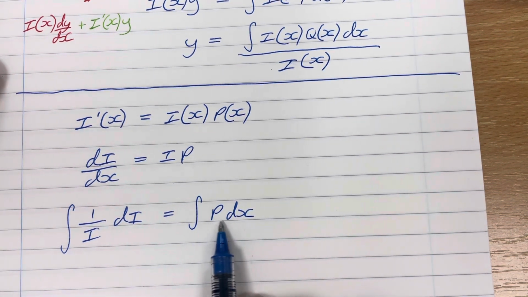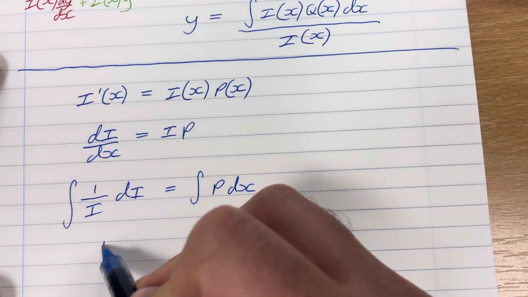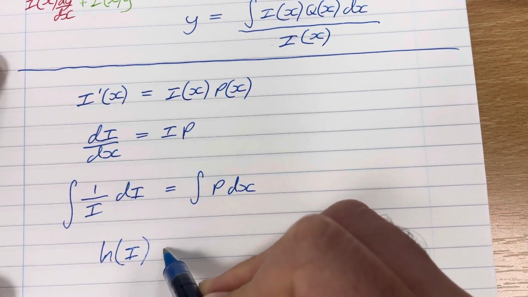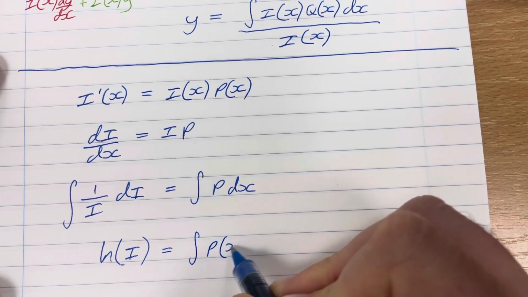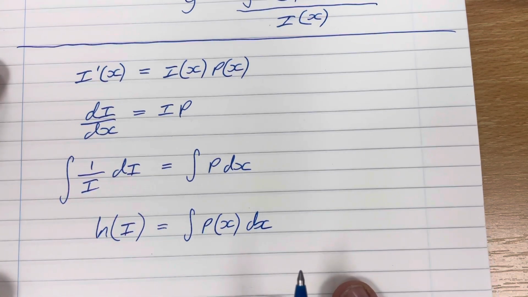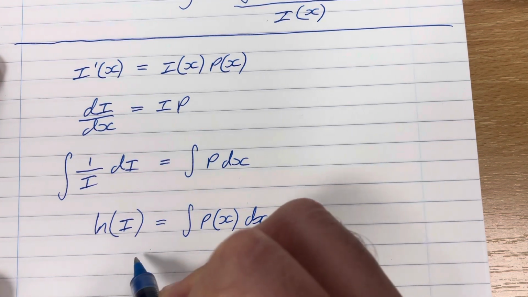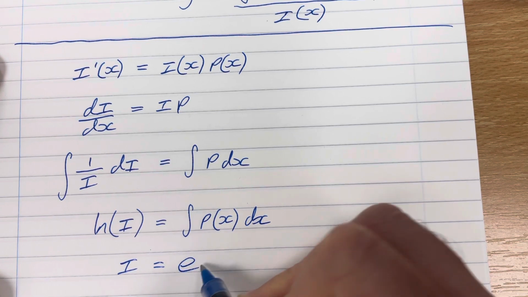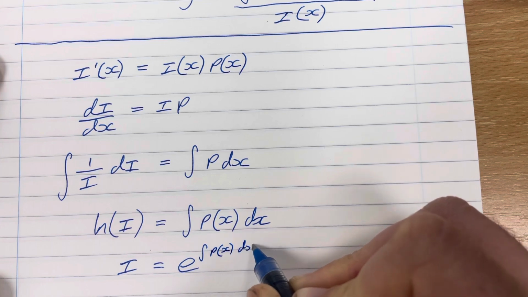P is a function of x, so that's okay. And 1 over I di integrated is the natural log of technically mod of I, but I'm going to exponentiate in a minute anyway, so that'll get rid of the mod. And that's the integral of p of x dx. Okay, this is obviously going to vary depending on what p is. It's going to change from question to question. And then finally, exponentiate both sides, and I end up with I, my function of x, is equal to e to the integral of p of x dx.